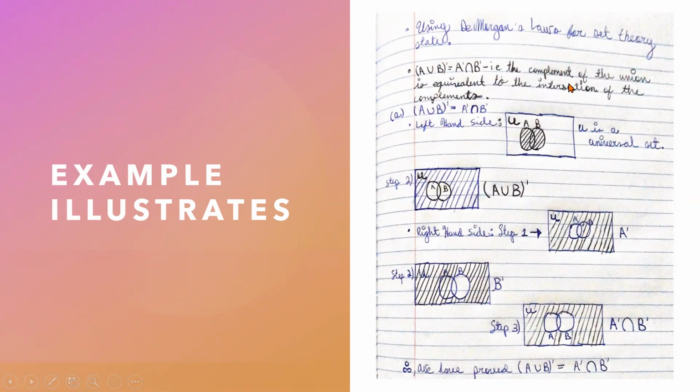As you can tell, by using DeMorgan's law, the complement of the union is equivalent to the intersection of the complements, in perspective of A union B, which equals the complement of A intersection the complement of B. And for this part, we're talking about the left hand side, in which A and B is a universal set.